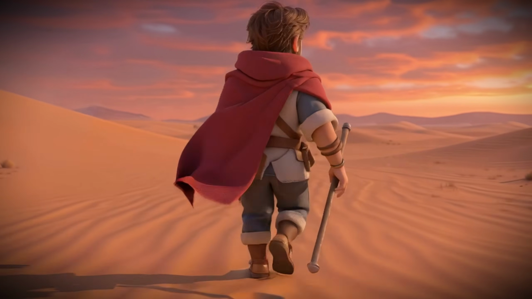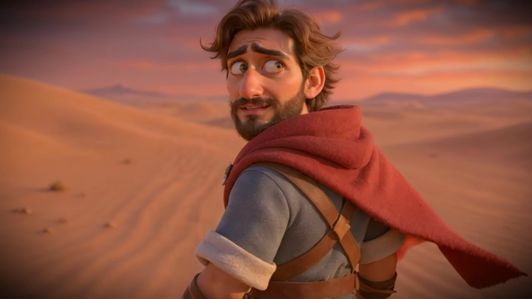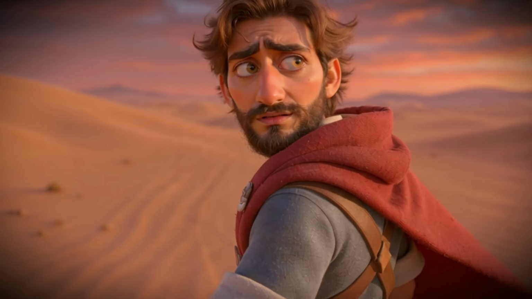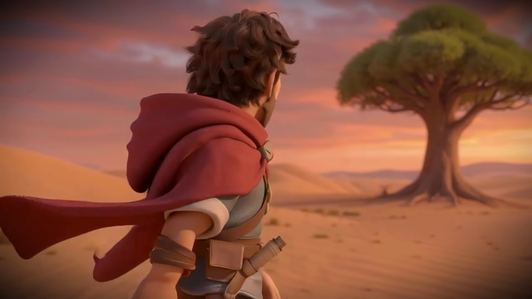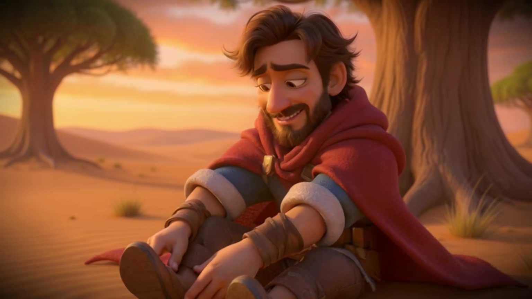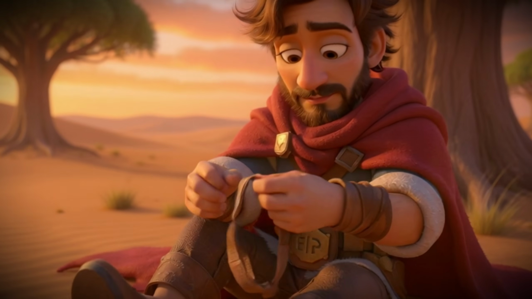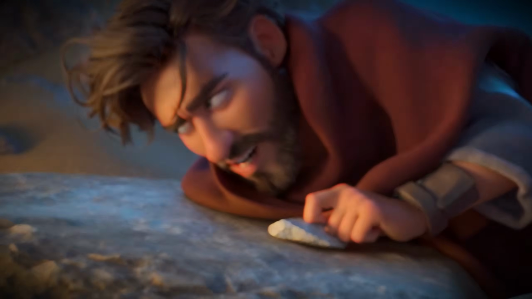Long ago, in a land of wonder, a young man named Jacob journeyed into the unknown, with only a staff in his hand and uncertainty in his heart. Why did I run? Esau's face, father's silence. What if I never go home again? That night, with a stone for a pillow and sorrow in his soul, Jacob closed his eyes beneath the open sky.